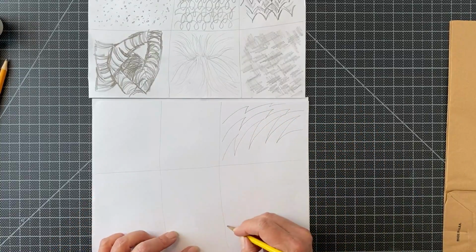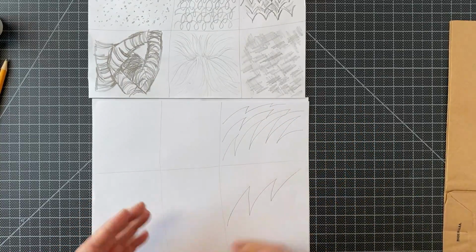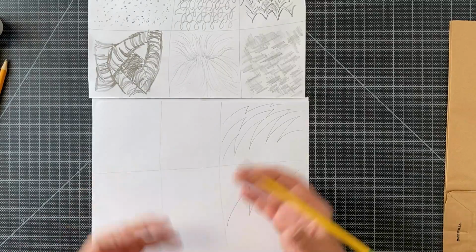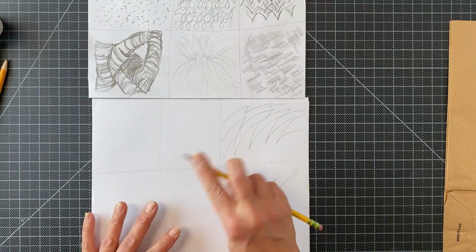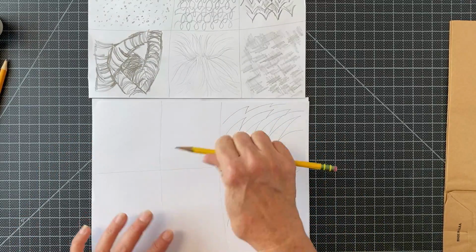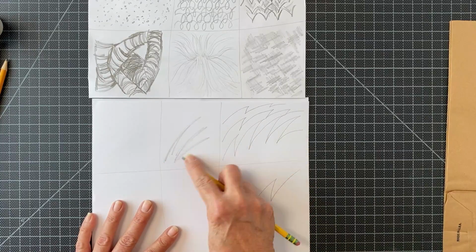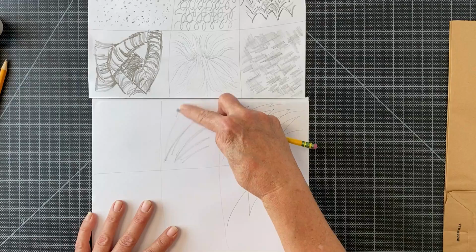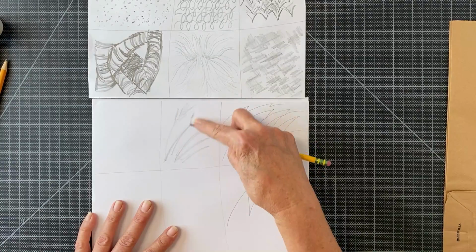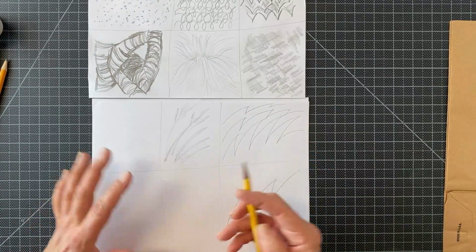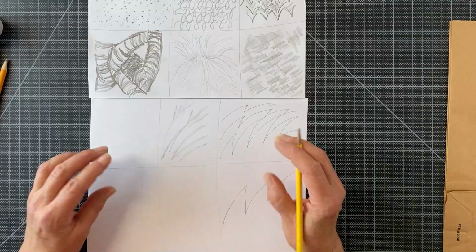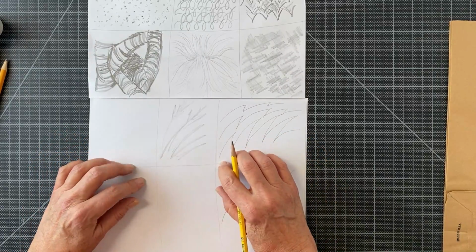If it was just one line, that's not really a texture. You need to have several lines. I'm going to do the grab, pinch, and swoosh, making something soft, say, and then I could do there.